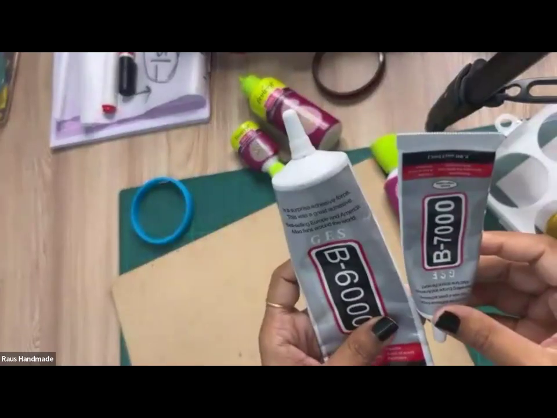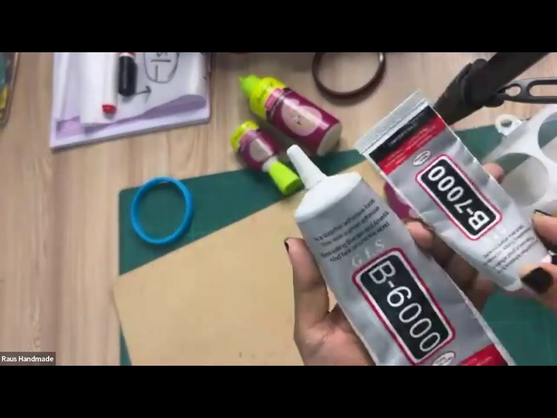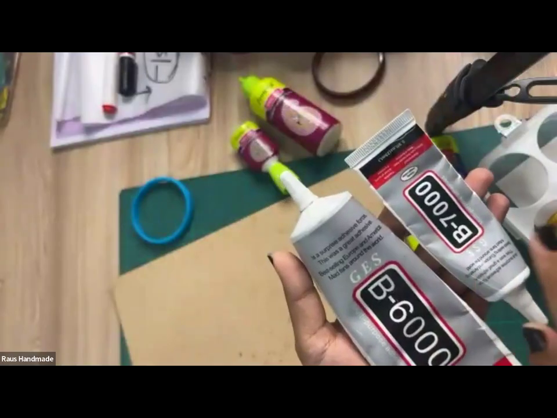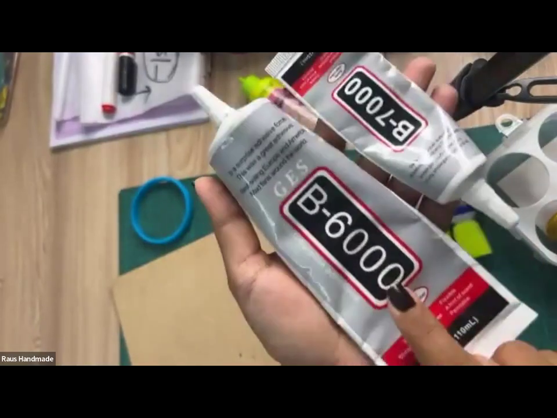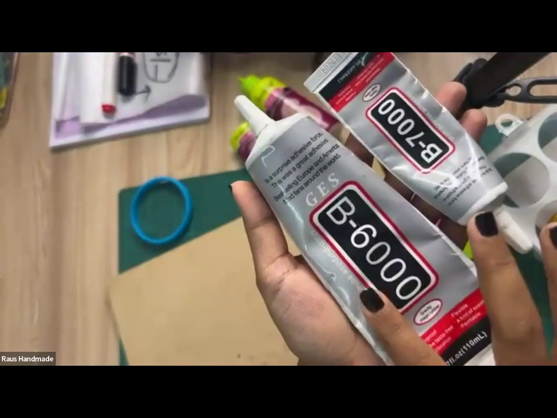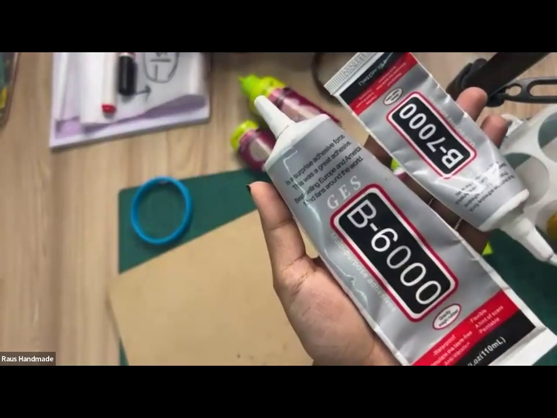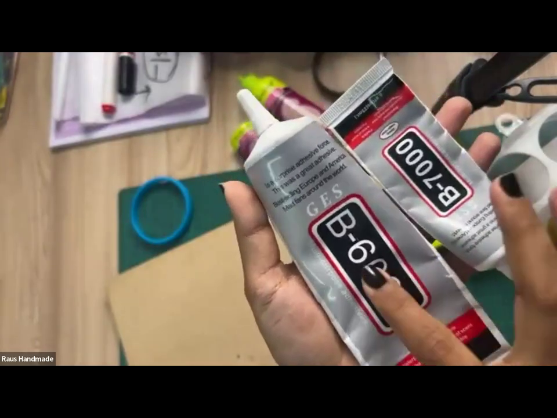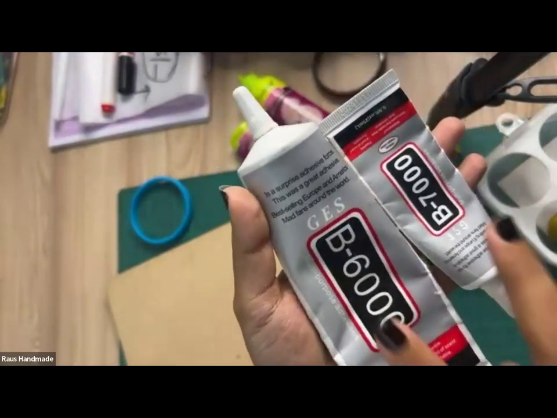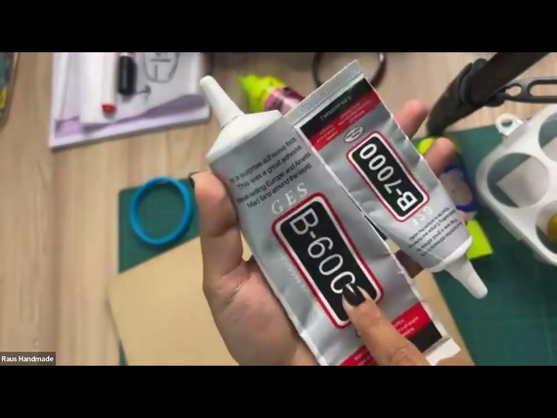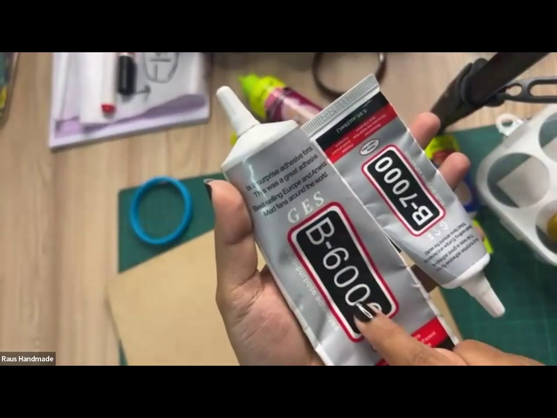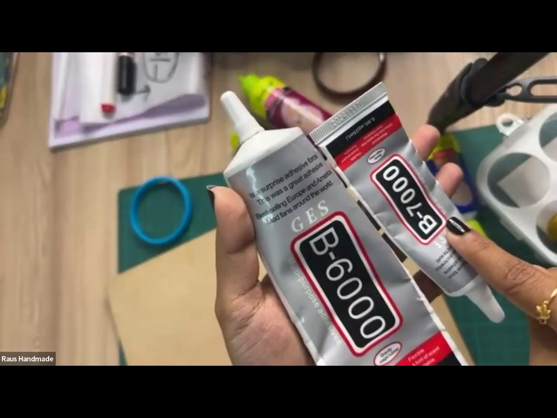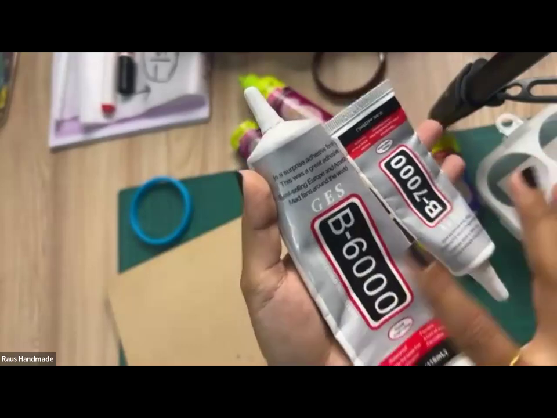And coming to this, we have B7000 and B6000 glue over here. This is the glue we are going to use for any kundan works or metal works or something like that. Again the same difference between these two: B6000 glue dries way faster than B7000 glue. That is the major difference between these two.